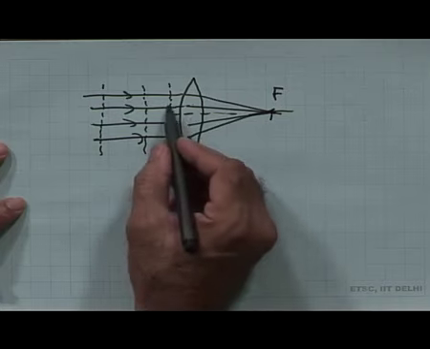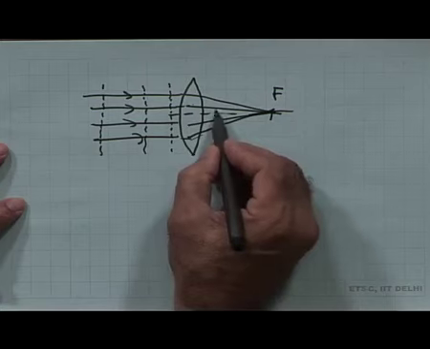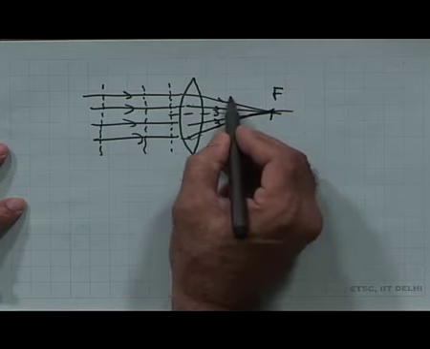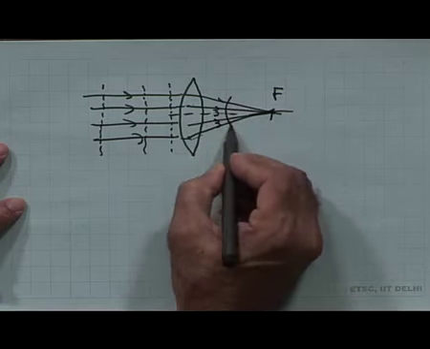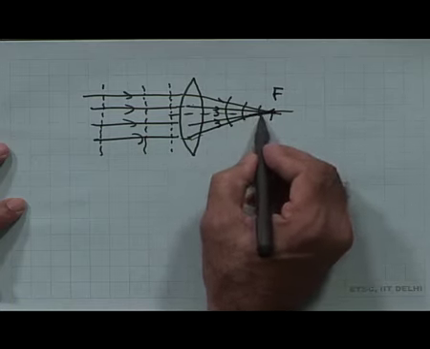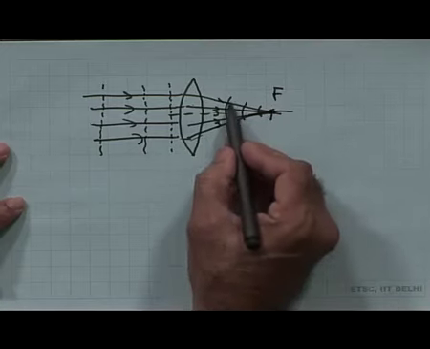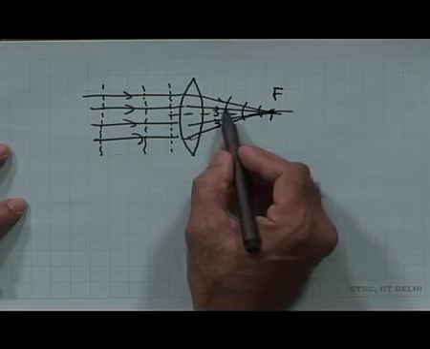Now, after passing through the lens, this converging set of rays is represented by a curved wavefront. The wavefronts are curved now and they reach the focus. But the wavefront here represents a surface of constant phase.